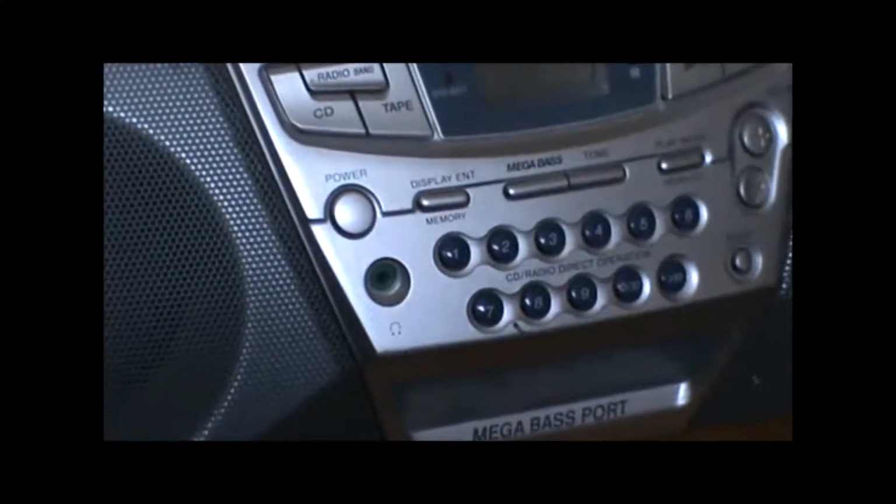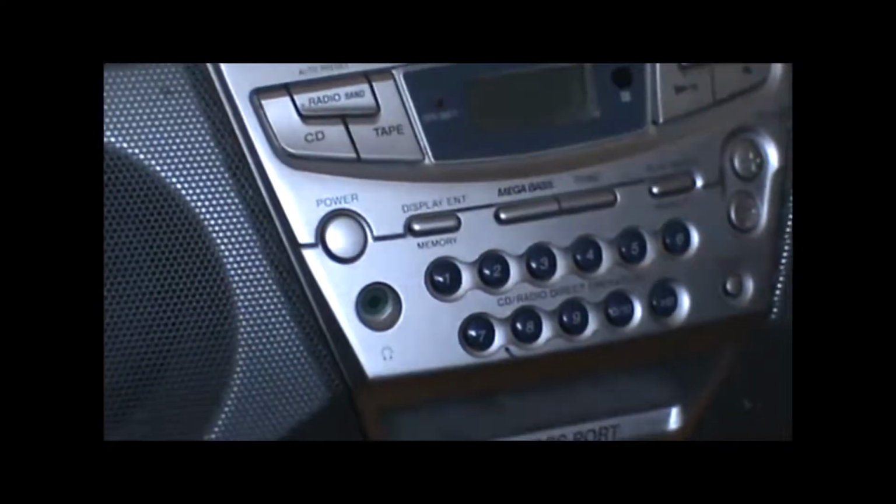Your other essential item will be an ordinary cassette player. It must have a headphone jack. Some of them don't. Speakers are not yet required.